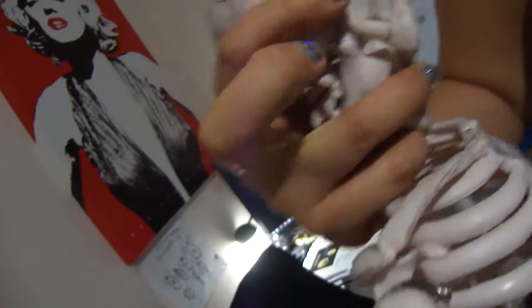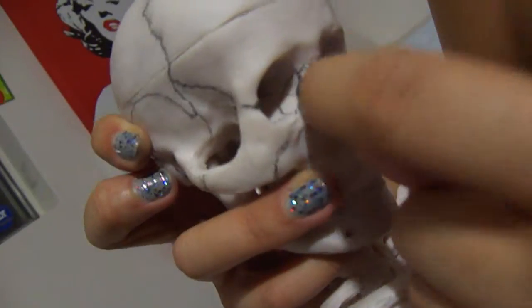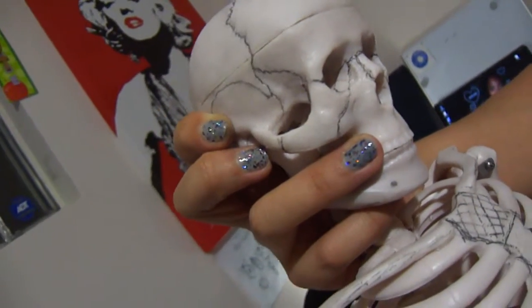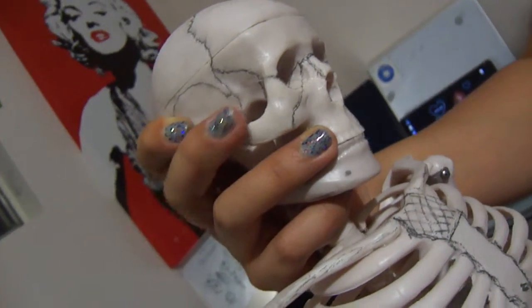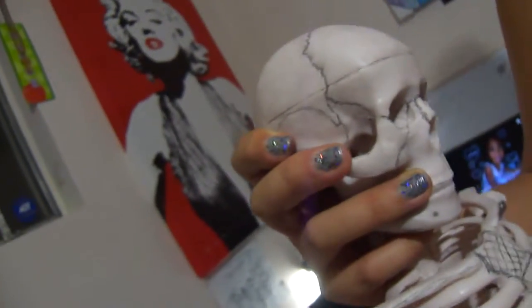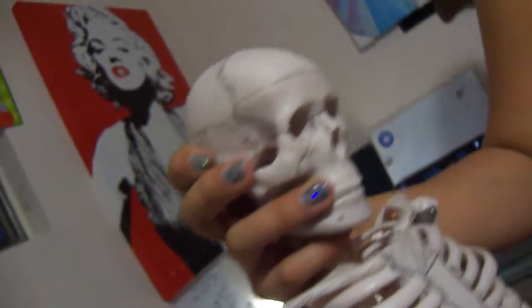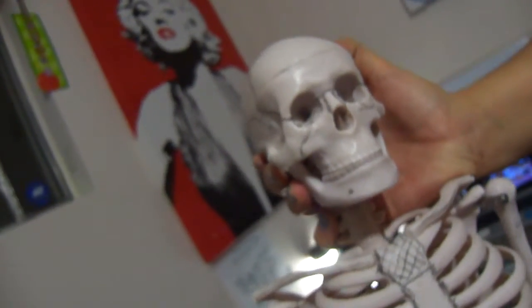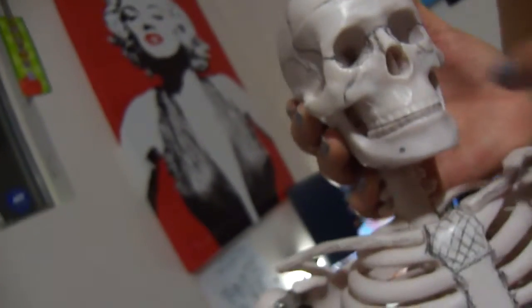Then you have the ethmoid bone. I kind of have it, that circle that's inside of the orbital area. The vomer. What 2 bones form the bony nasal septum? That would be the vomer and the ethmoid, so that would be inside there.